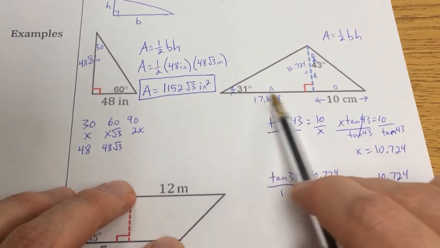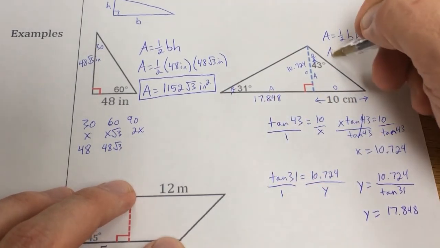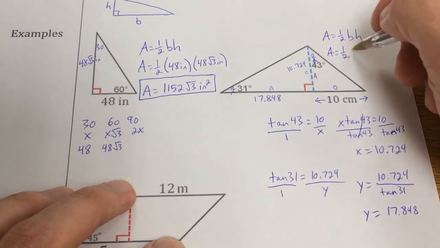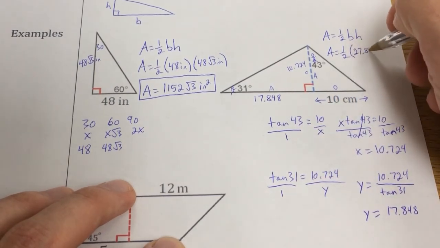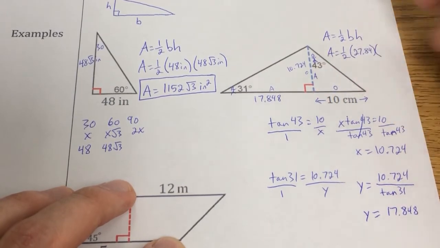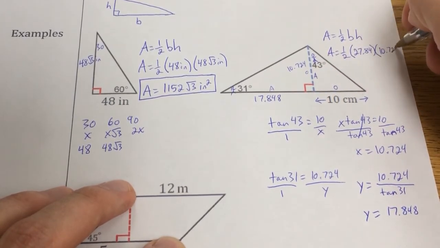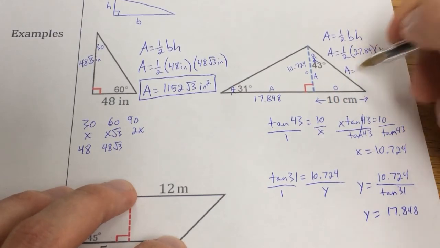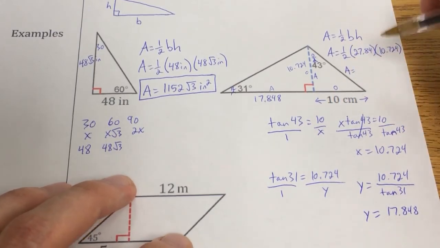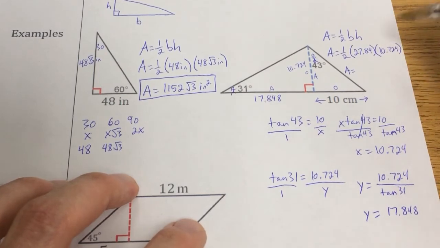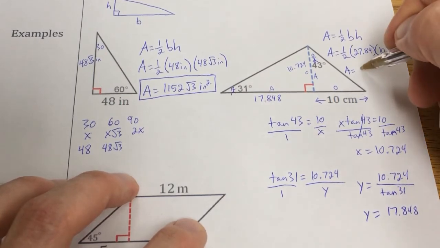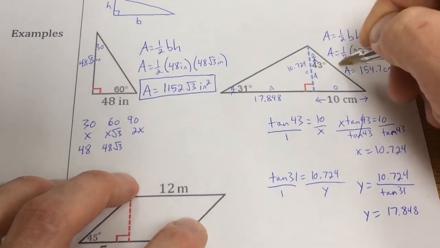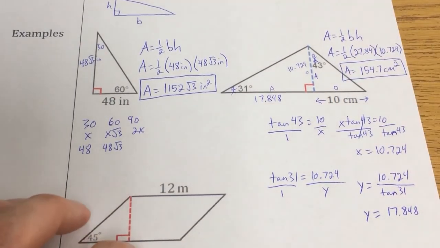My base, in this case, I'm going to have to add both of these together. So area equals 1/2 times 27.848, and then my height, I have 10.724. I didn't write my centimeters just because I know I'm in centimeters. Always remember to give your units of measurement if they're given. If they're not given, put just units squared. In my calculator then, I've got 154.7 centimeters squared.